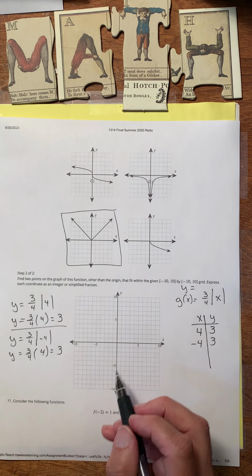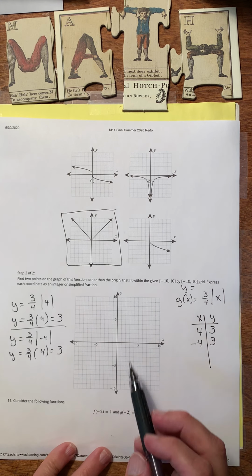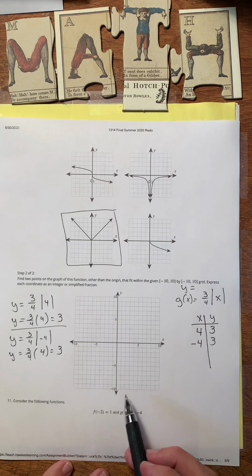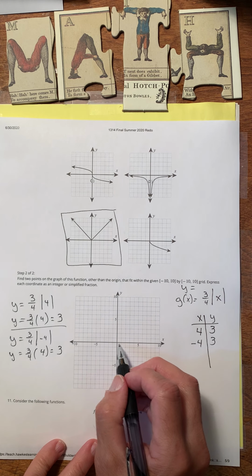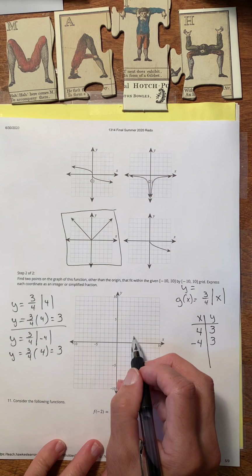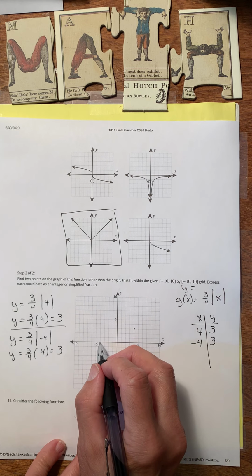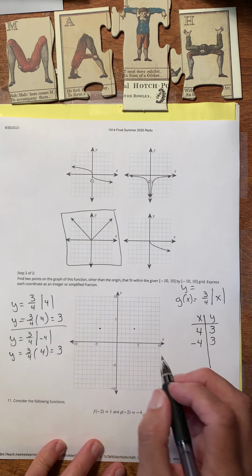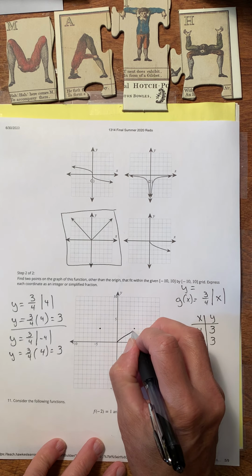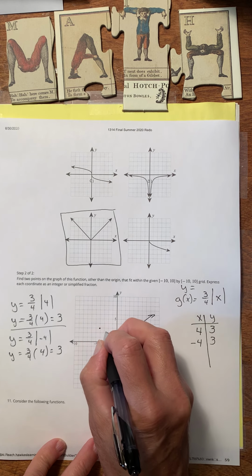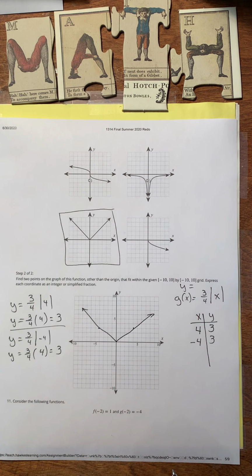So I put these points in, find 2 points. I think I have to plot them since it doesn't give me a blank to put it in. So plot them: 1, 2, 3, 4, 1, 2, 3. And 1, 2, 3, 4, 1, 2, 3. And Hawkes will do the rest for you.